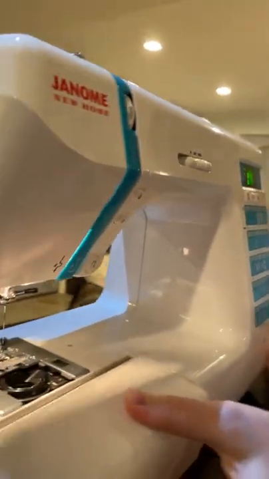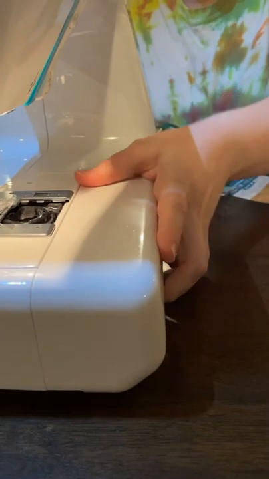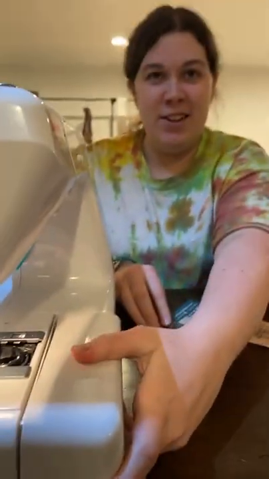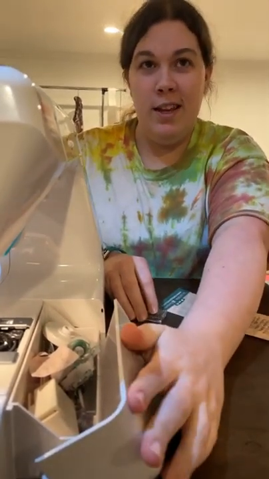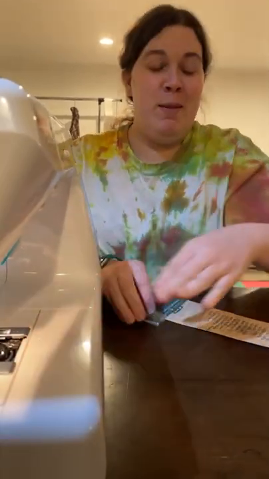And then you can put that back on and just open it and keep some stuff in there. If you don't have anything to store in there, I've seen people store M&Ms in there while they're sewing, and they just open it up and they leave it open while they're sewing and they can eat their snacks. I don't do that, but people have done that.